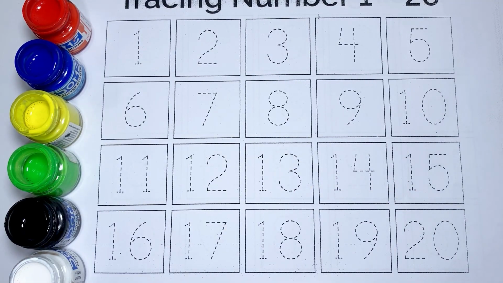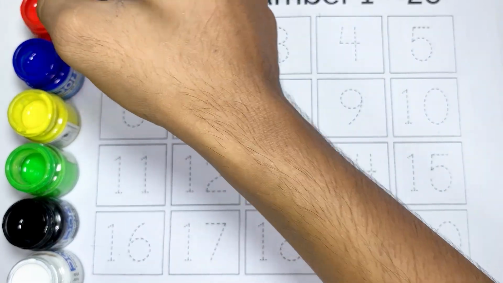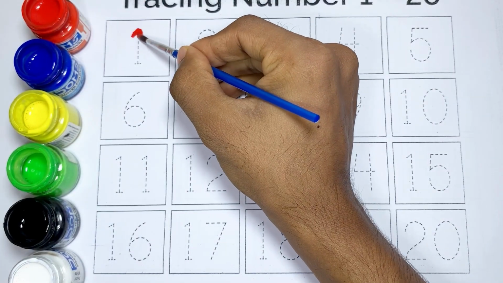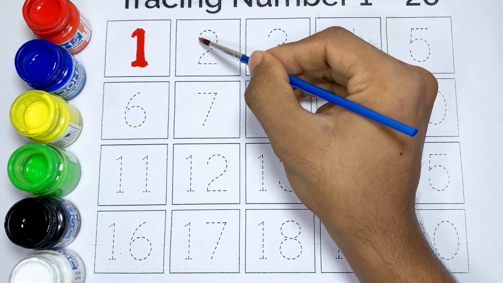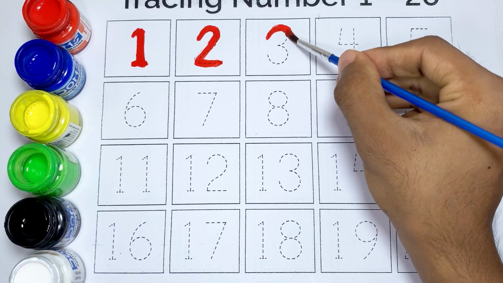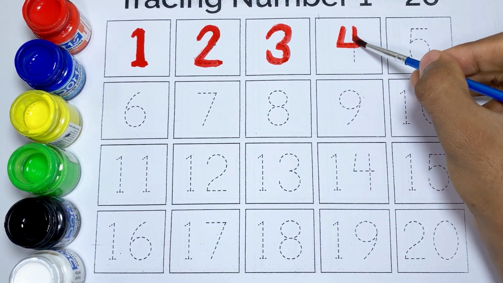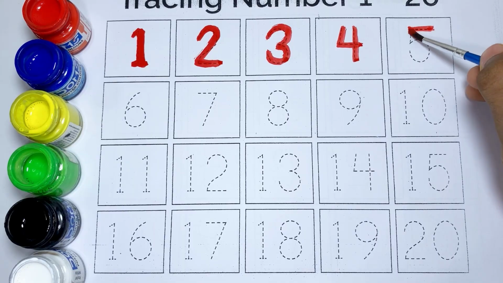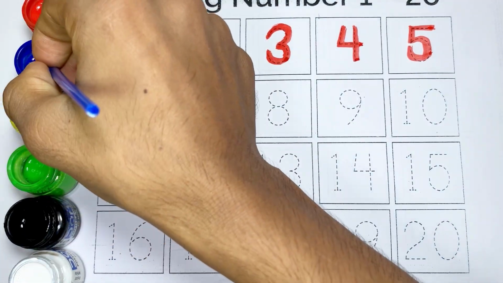Okay, so now you draw one, and use red color. One, and next one is two, 3, 4, 5.